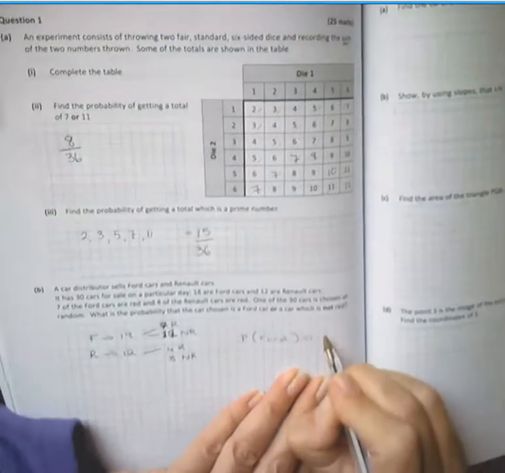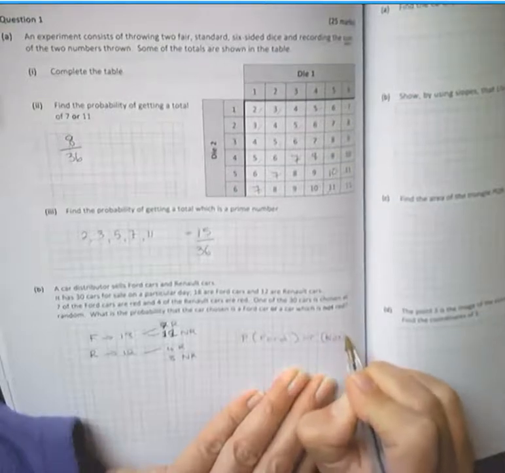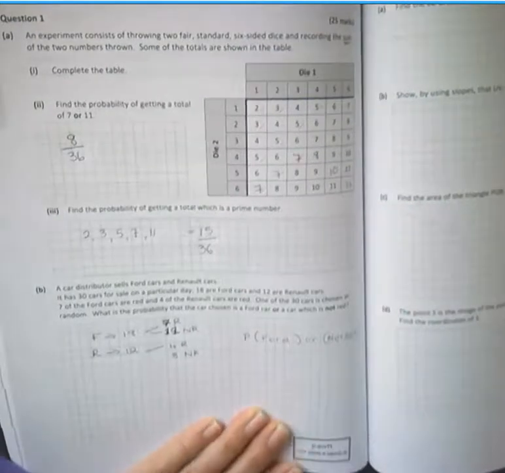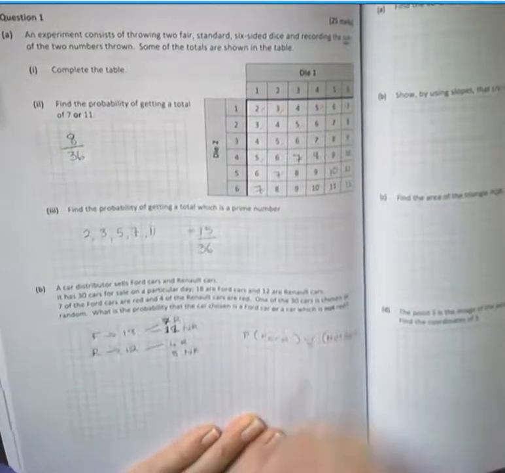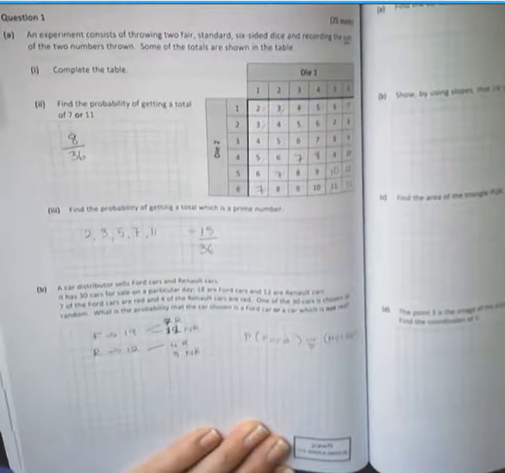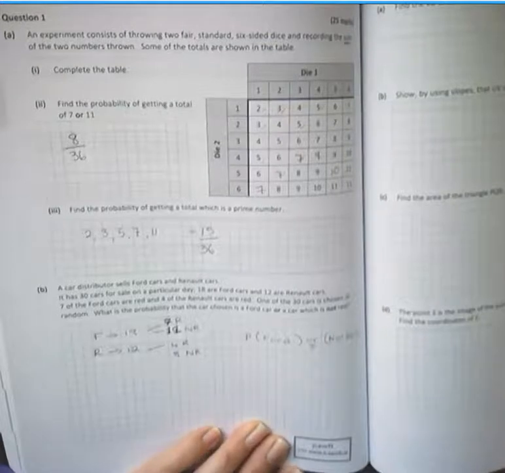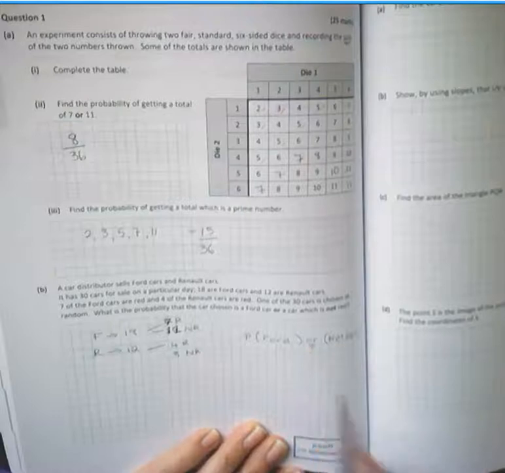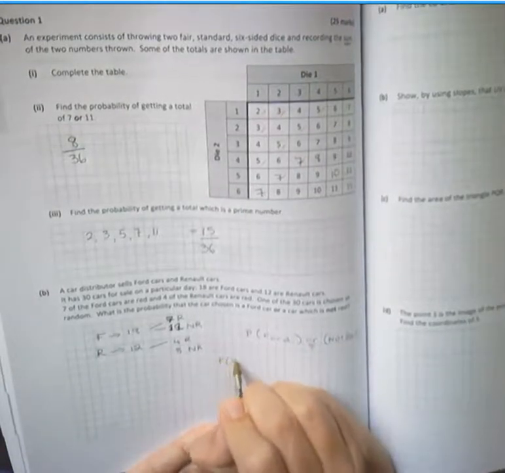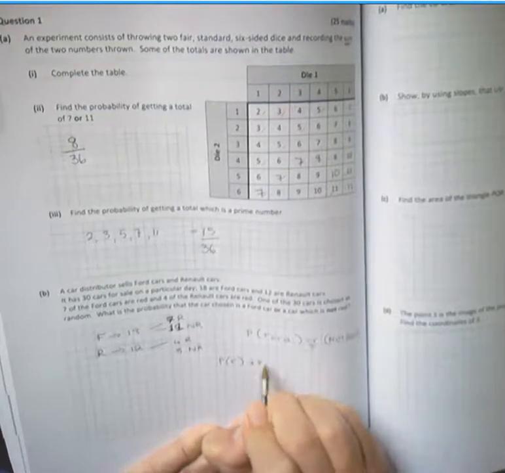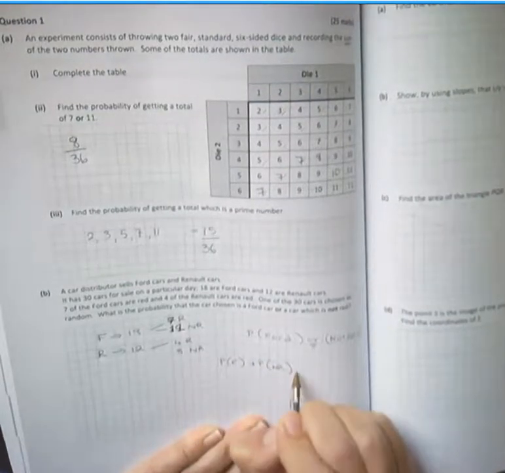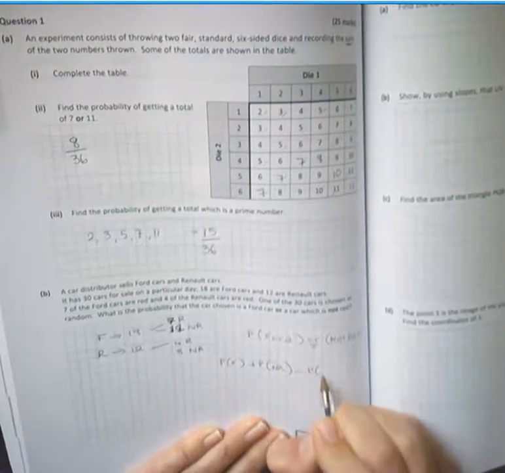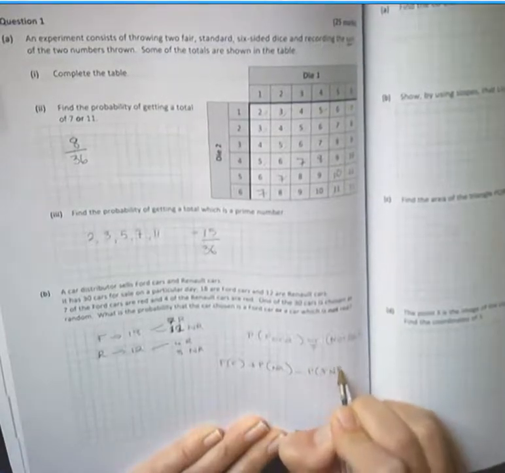or it's not red. So how you work that out is you have an or. Or in probability means you're adding probabilities together. In terms of this, your car types and your colours are not independent, so you will have an overlap. So the way you calculate the probability of a Ford or a not red car is you get the probability of being a Ford, add it to the probability of being not red, and take away the probability of it being a Ford that is not red.